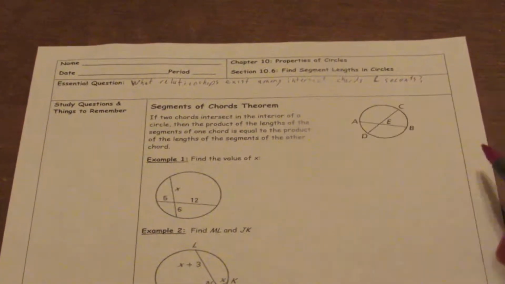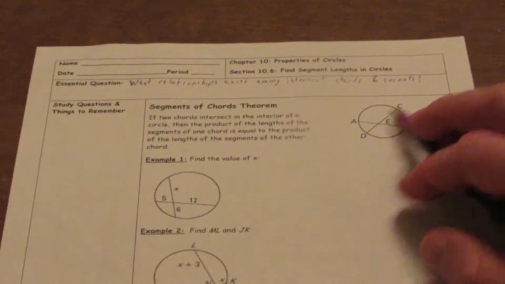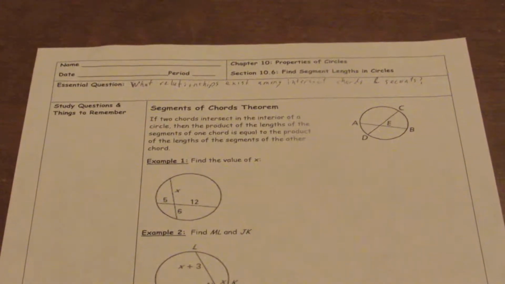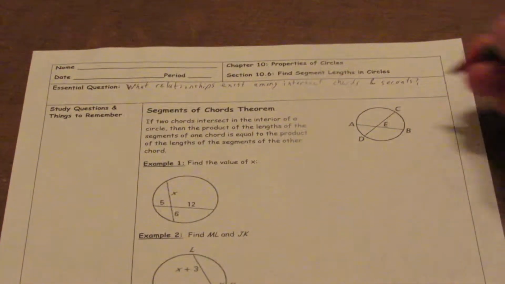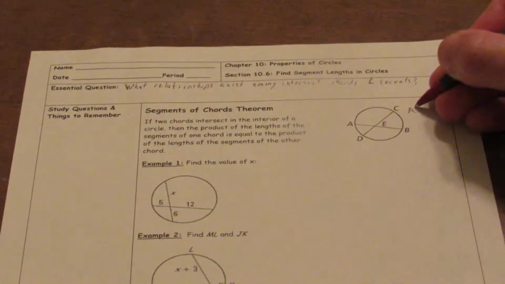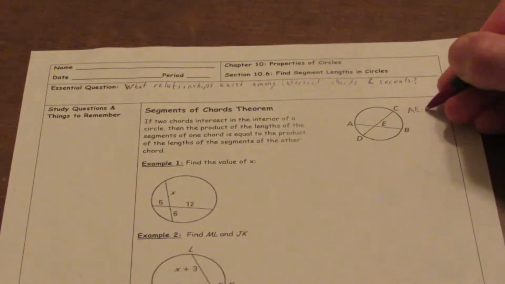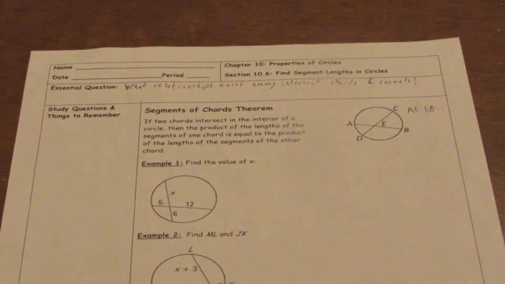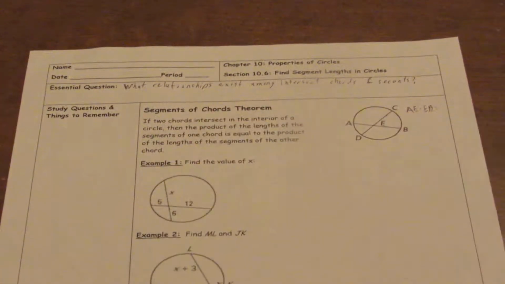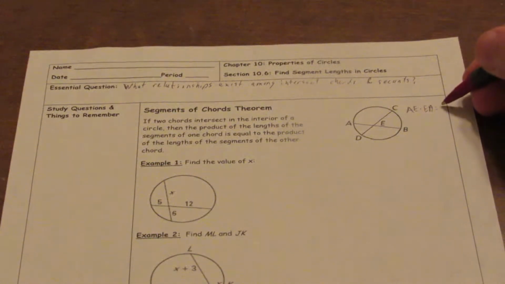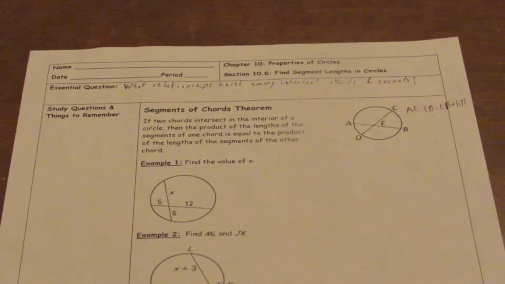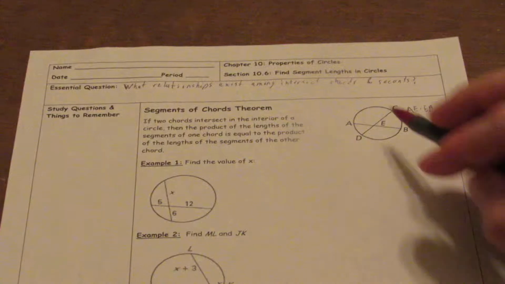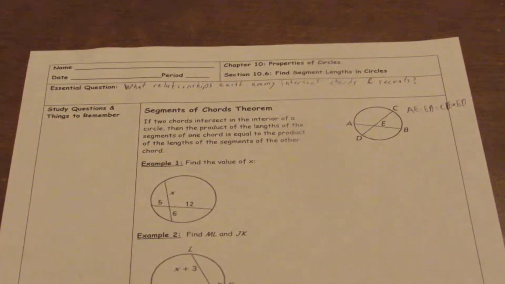So we're looking at the picture here. We have AB and CD that are chords. The product, multiplication, of the lengths of the segments of one chord. So if we do AE times EB, that's equal to the product of the lengths of the segments of the other chord, so CE times ED. We multiply these two numbers, and it'll be equal to when we multiply those two numbers.